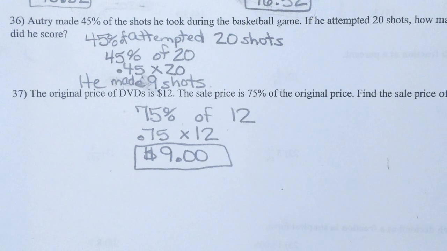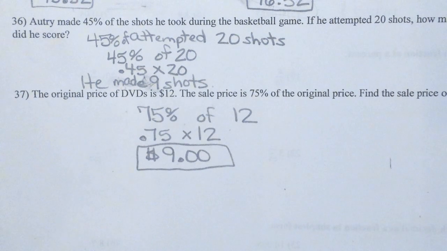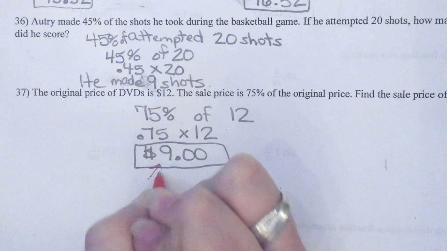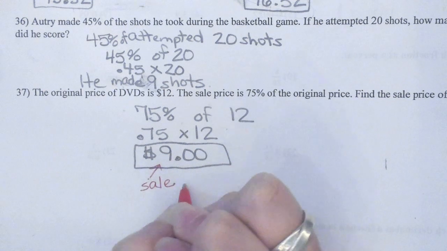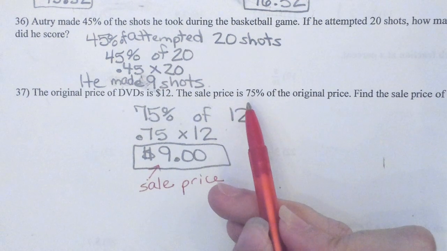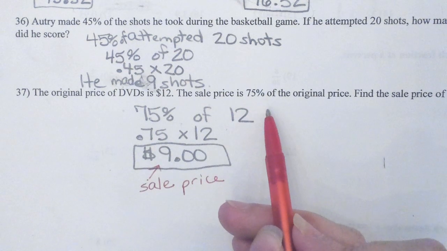So that is like, well, since they said that this is the sale price, wait a minute. But they're not telling you it's off.